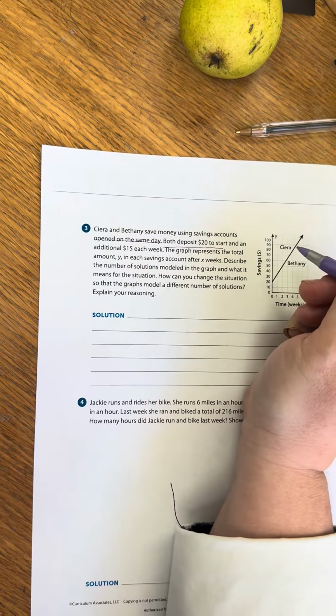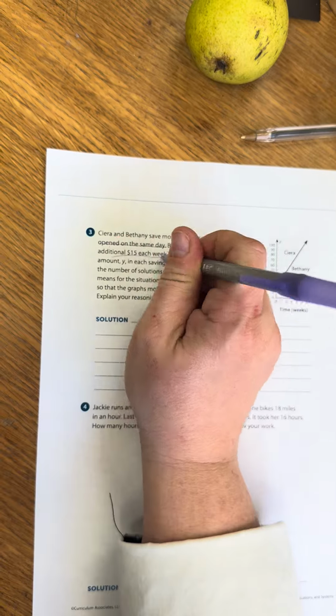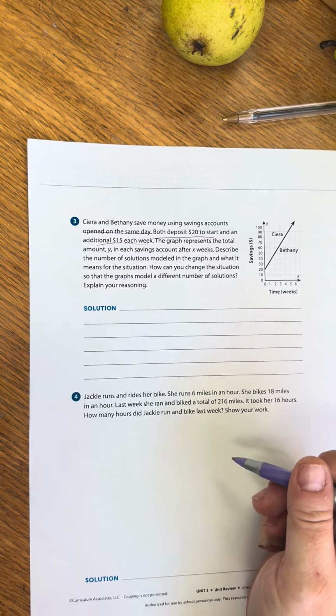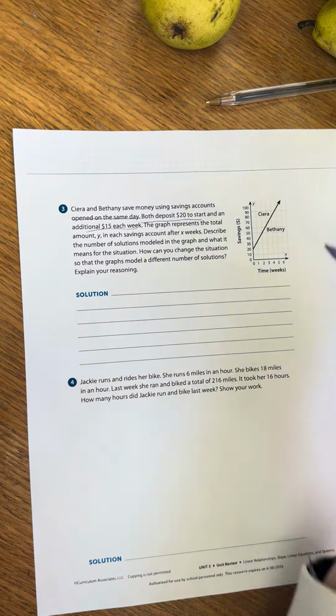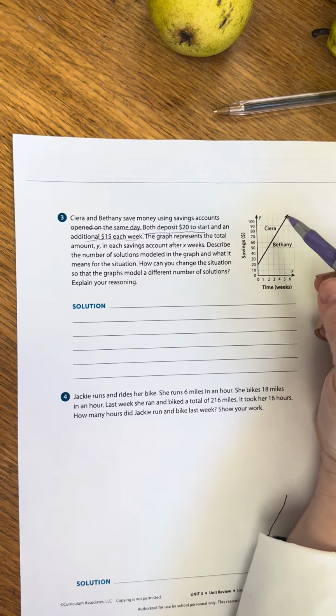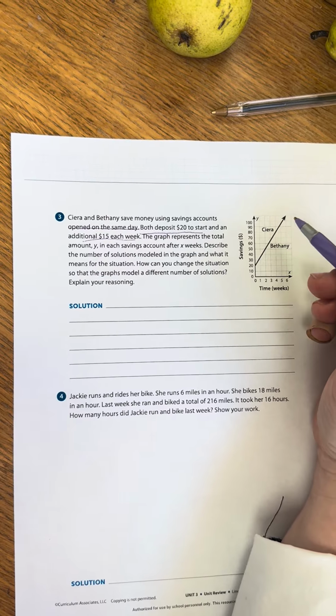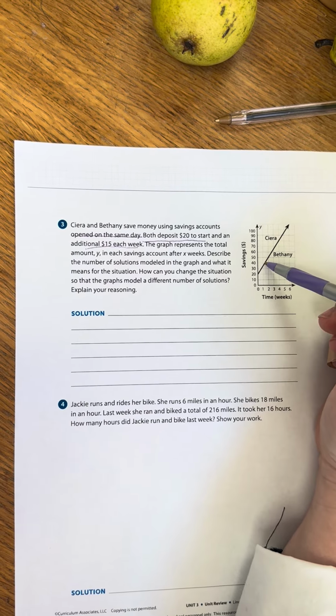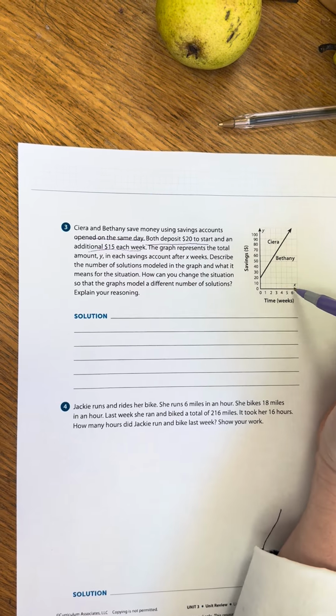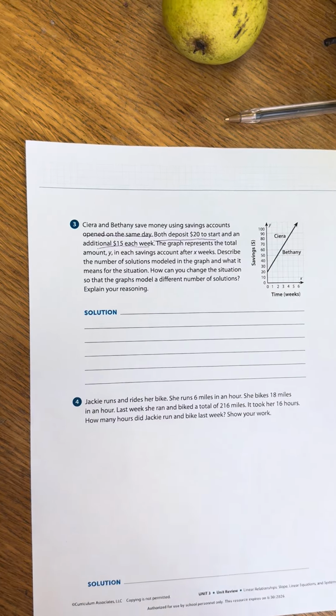Okay, so some key information is they opened it on the same day. They both deposited $20 to start, and they both are adding $15 each week. So basically, their graphs are going to be the same. So no matter at what point, they're going to have the same amount of money.